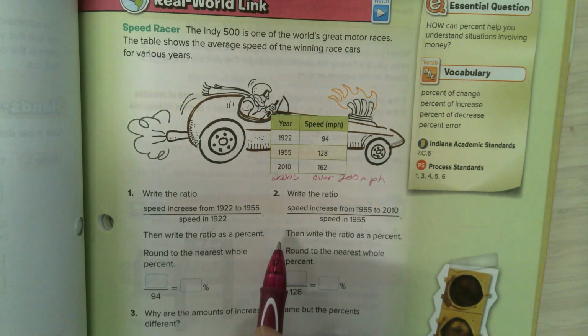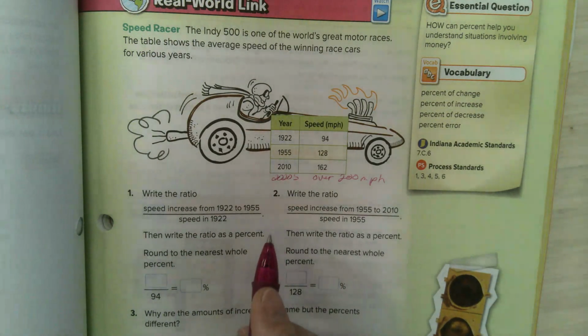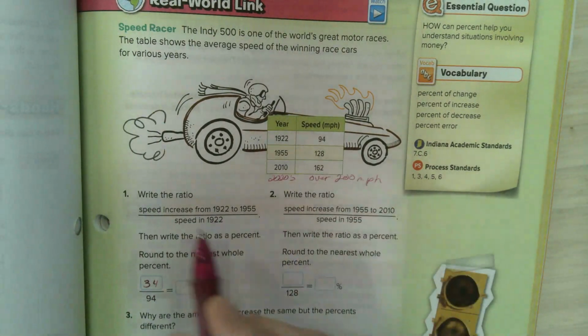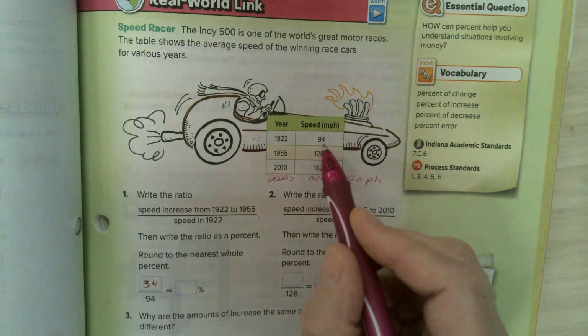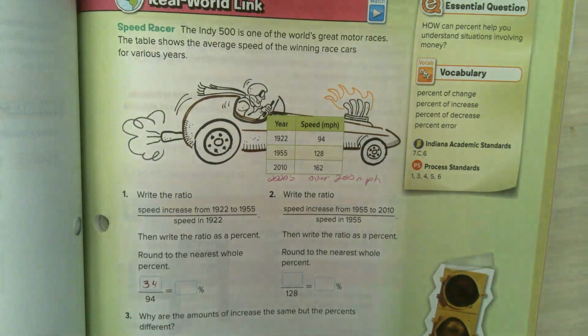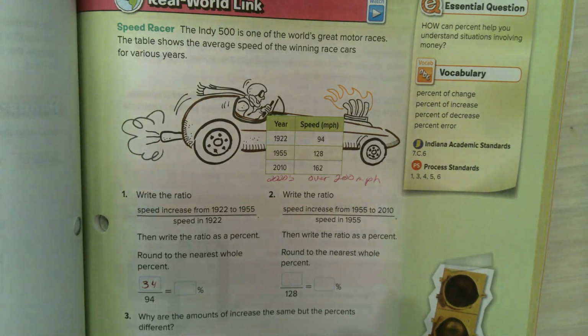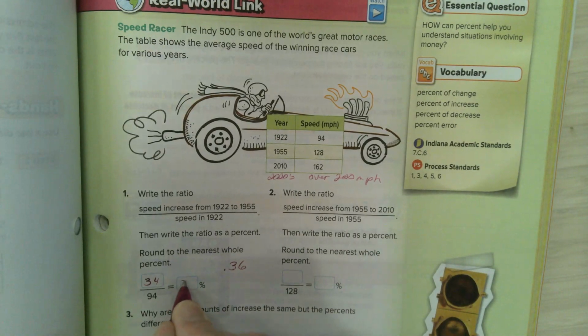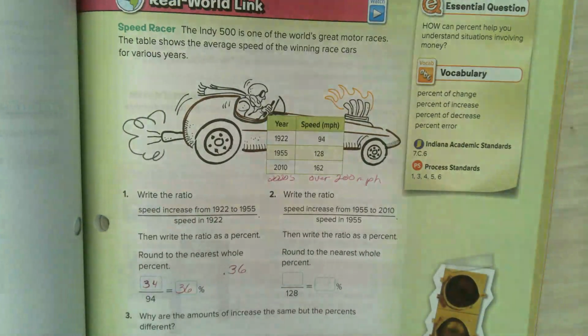So the difference is 34. In 1922, they would go 94. So the percent of change, you write it as a fraction, divide, you get 0.36. 0.36 equals 36%. The percent of change is 36%.